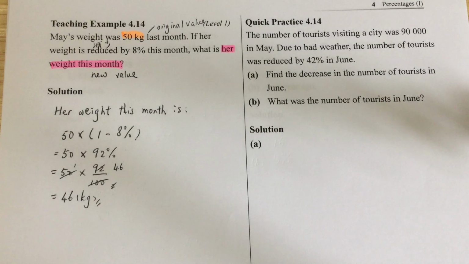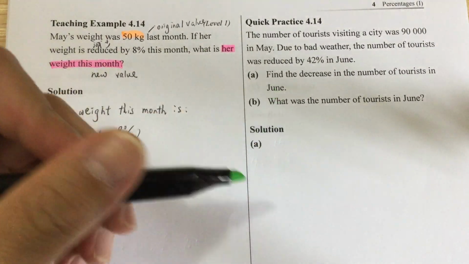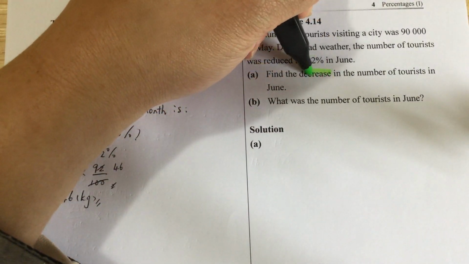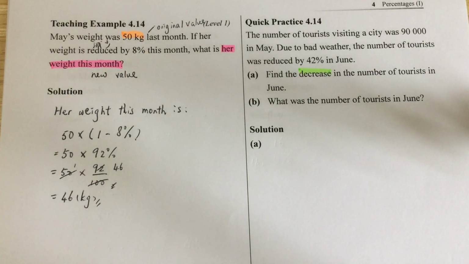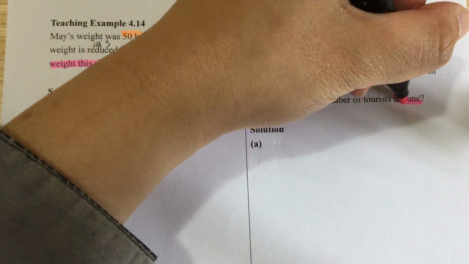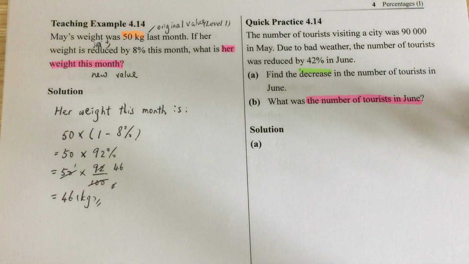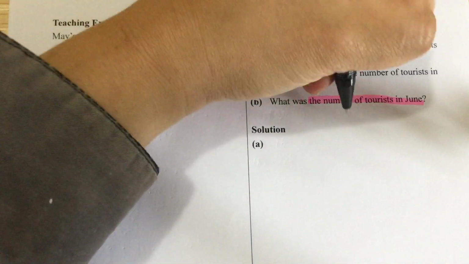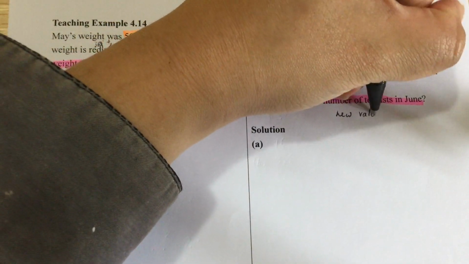Now we will discuss the answer of quick practice 4.14. But before that, you can pause the video, and if you cannot finish, just listen to the question I'm going to tell you. Look at question number 1. You will see this one is the decrease. So this time you are not required to add 1 minus here. You just calculate 90,000 times the 42% immediately. The number of tourists in June for part B is the new value you are going to calculate, and part A is just the decrease. So make sure that you know what is the answer for this.